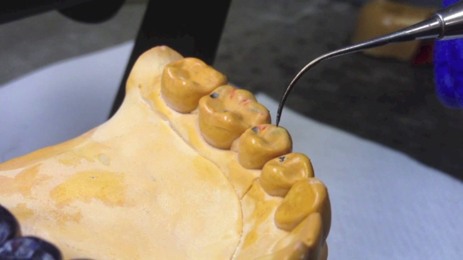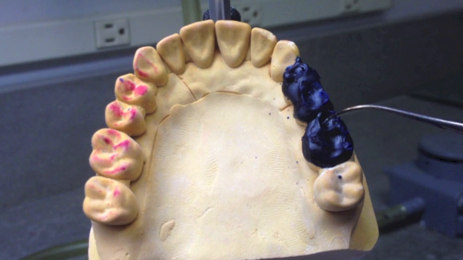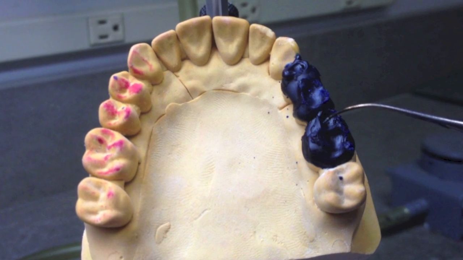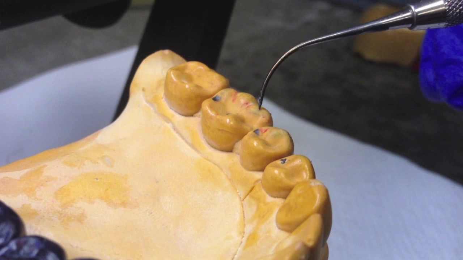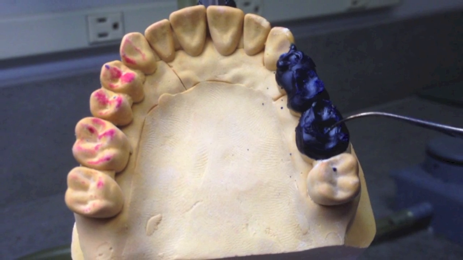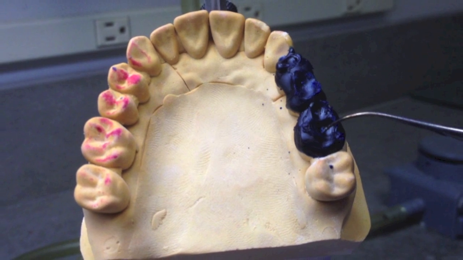When moving the articulator into excursions, the functional cusps create valleys or pathways. This will help you form the proper developmental grooves on the occlusal surfaces of each tooth.